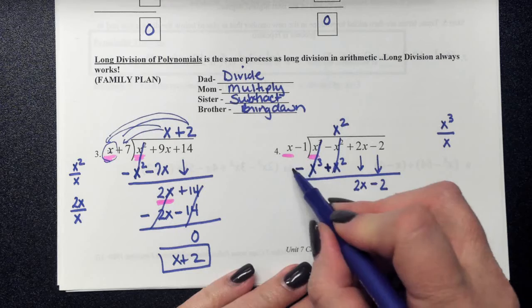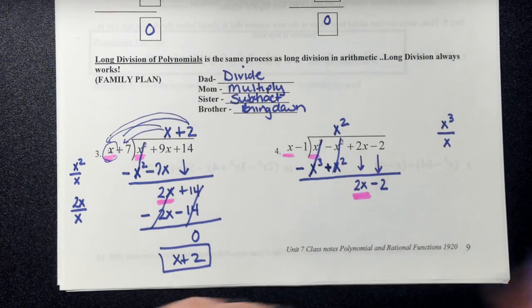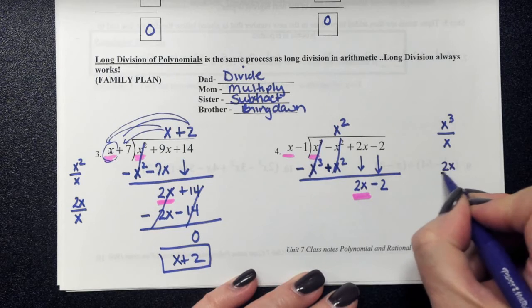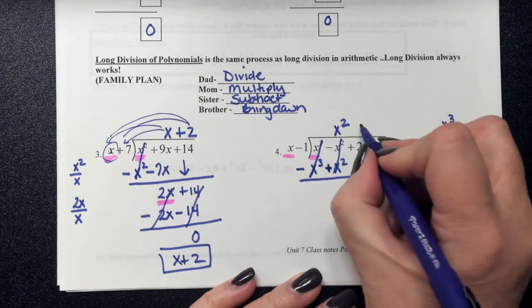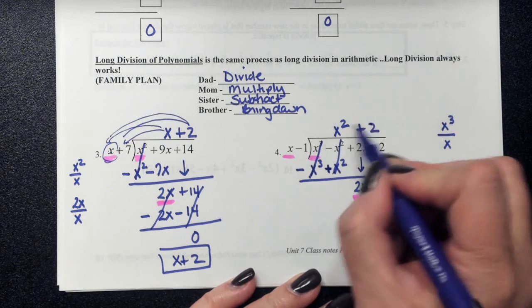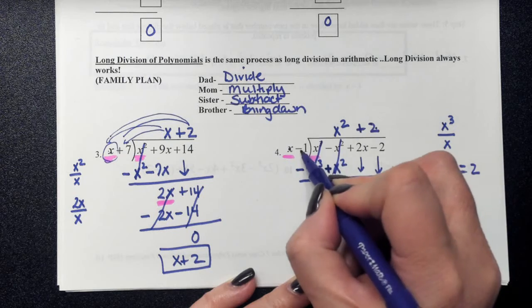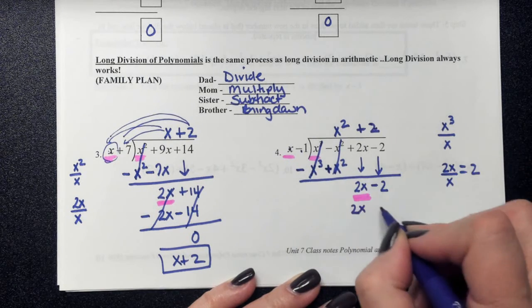So repeat the process again. You always work with the very first term. So I have to take 2x and divide it by x, and that's going to give me a 2. So I'll write a plus 2 at the top. Distribute the 2 to the x and the 2 to the minus 1. 2 times x is 2x. 2 times negative 1 is a minus 2.